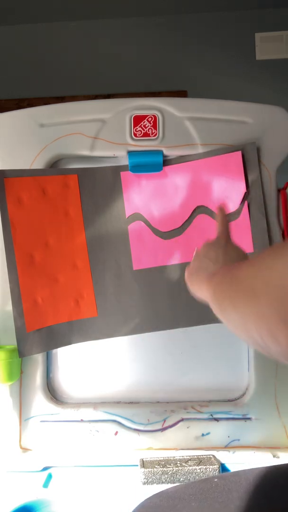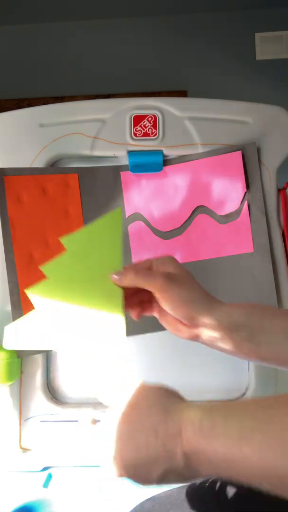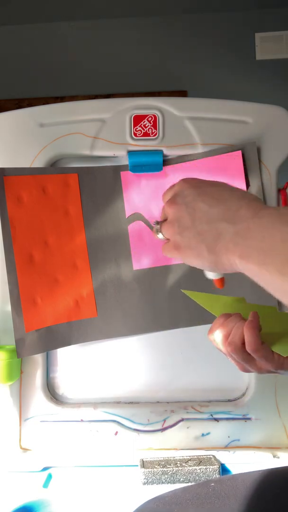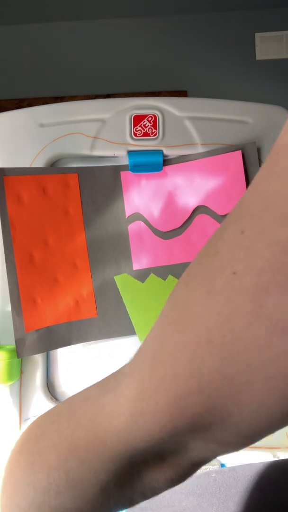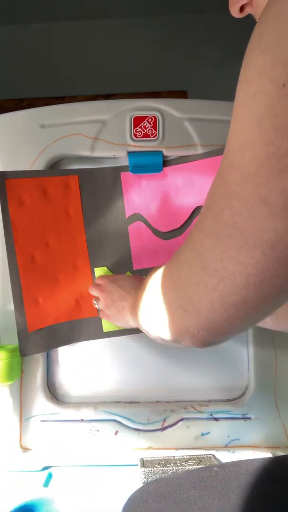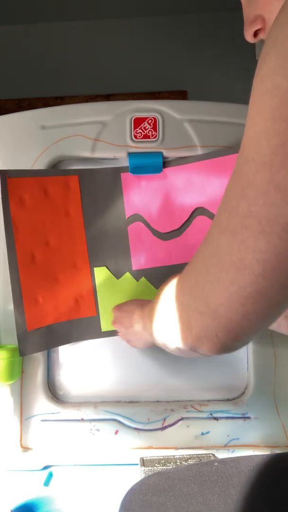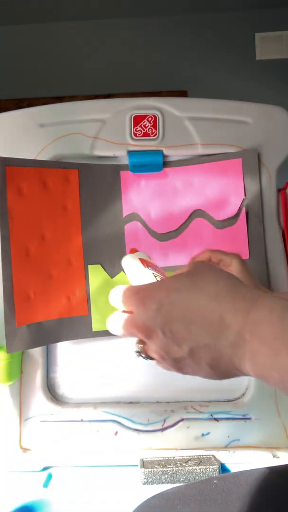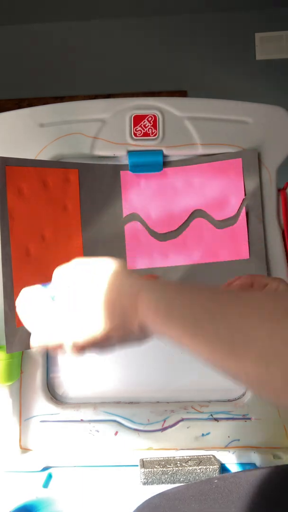I'm trying to go quickly so you don't have to watch me for too terribly long. I have one with a jagged edge here. And I have the other part of it. I don't have to put it right next to this other piece though.